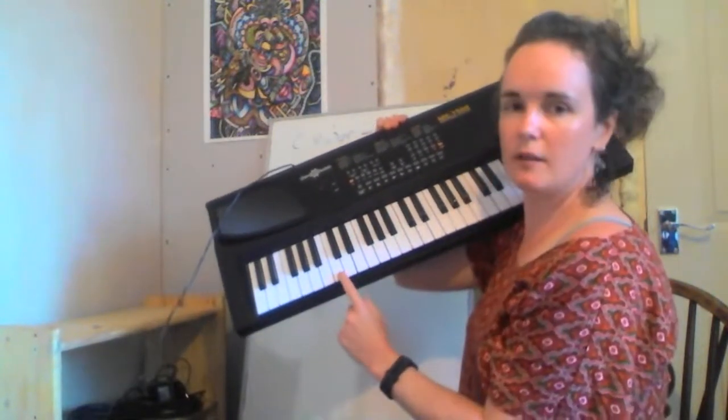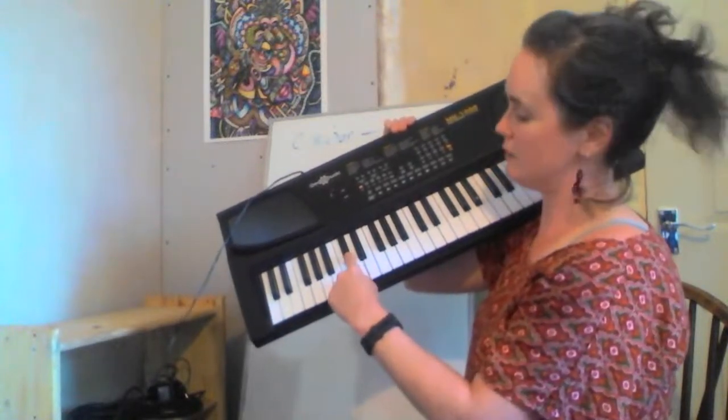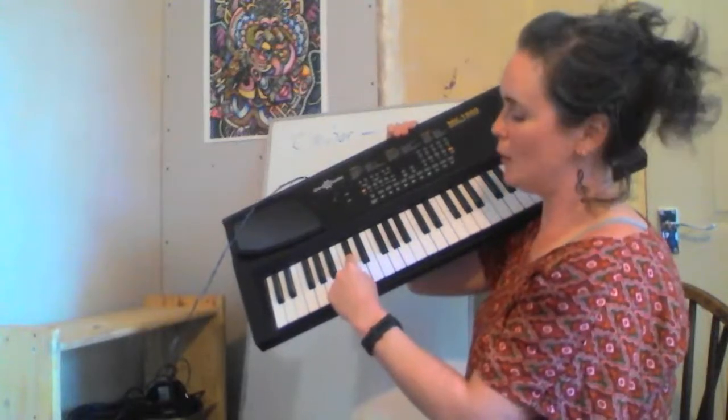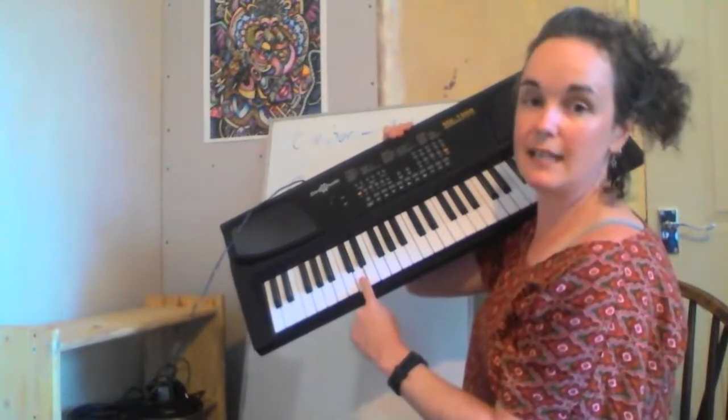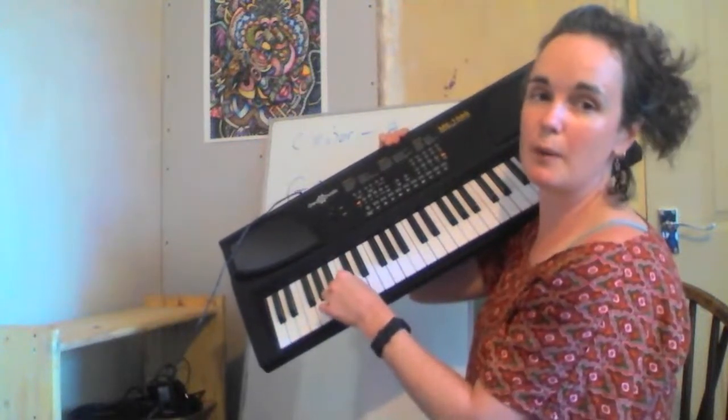If this is a C note, if we move up towards the first black note next to it, it's a C sharp. But if we're coming the other way, that's a D note. If we go that way, then it's a D flat. So it's both a C sharp and a D flat.